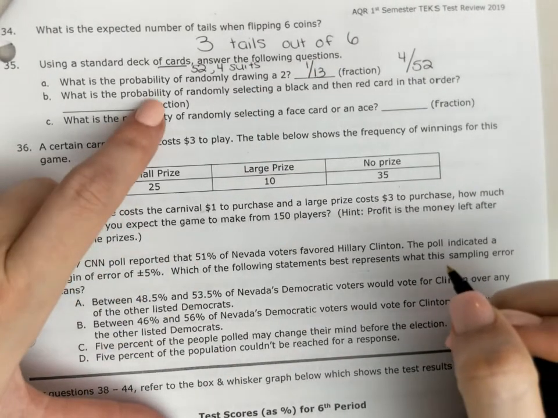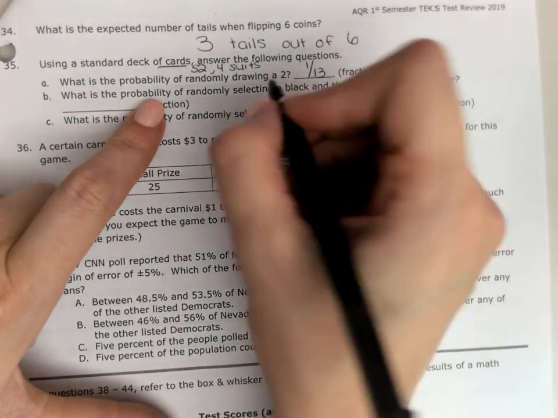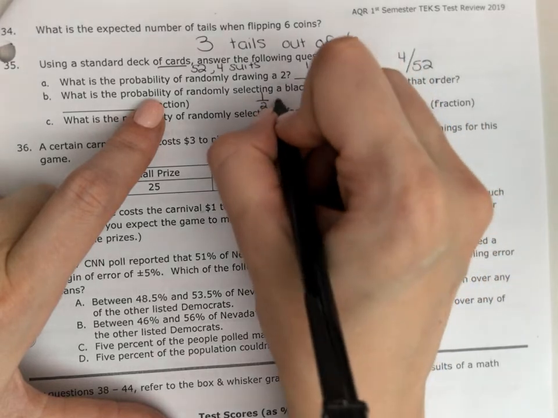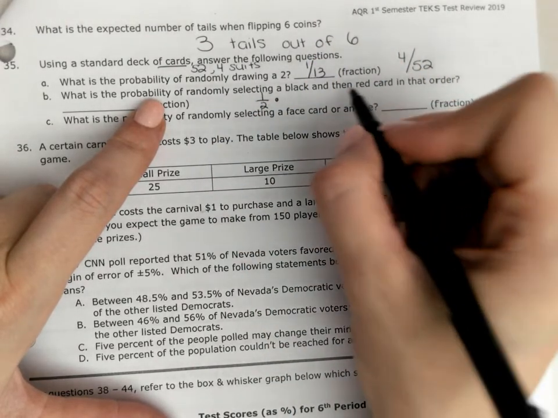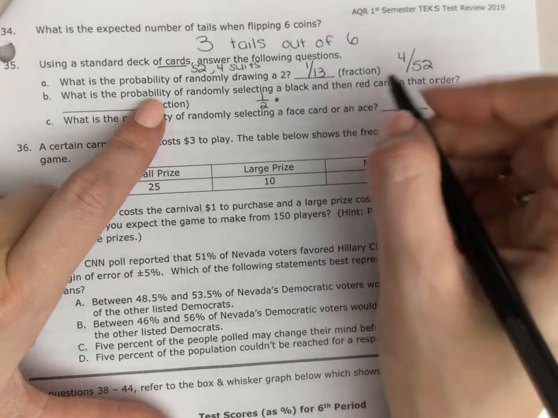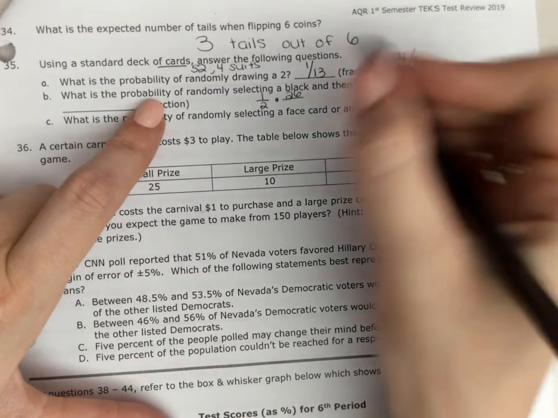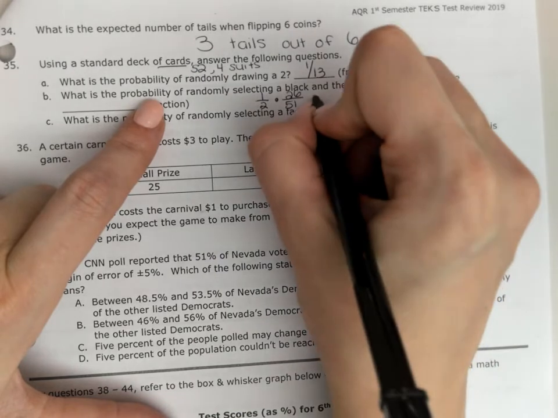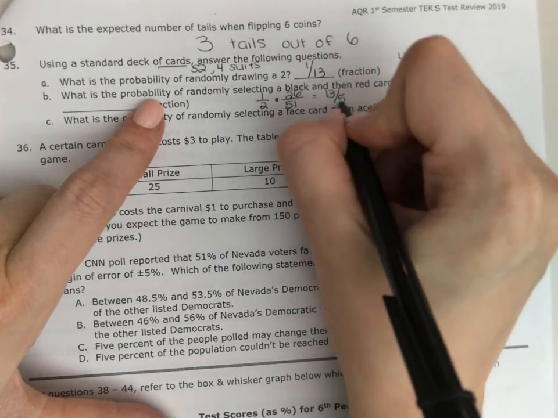What's the probability of randomly selecting a black card? Okay, so that means half of your deck is black. So a 1 out of 2 chance of getting a black card. And then, so multiplying because it's "and," a red card. So now you're getting a red card. There should still be half of them left, which is 26. But you've already taken 1 card away. So there's no longer 52 total. There's 51 total. So when I multiply those, I'm going to get 13 out of that 51.